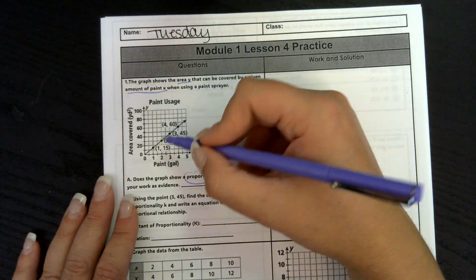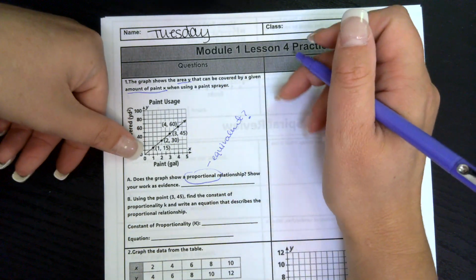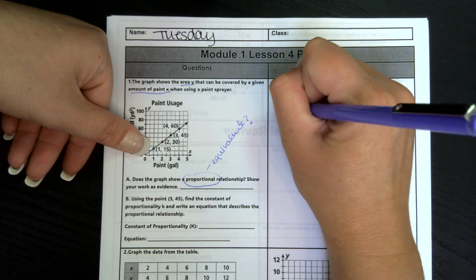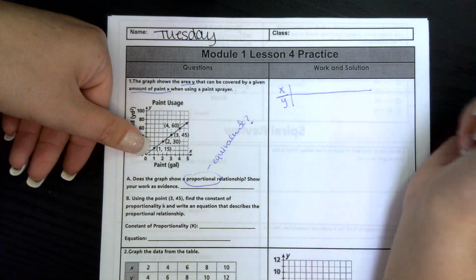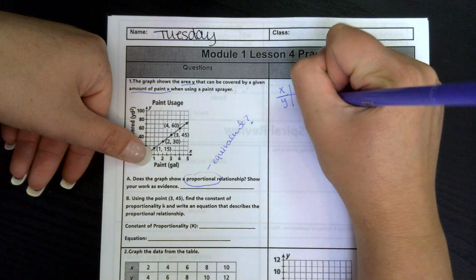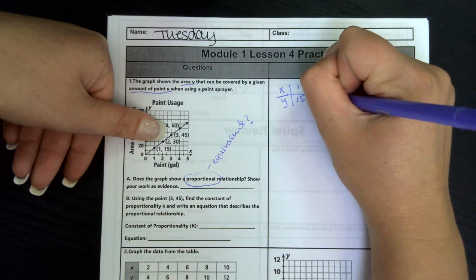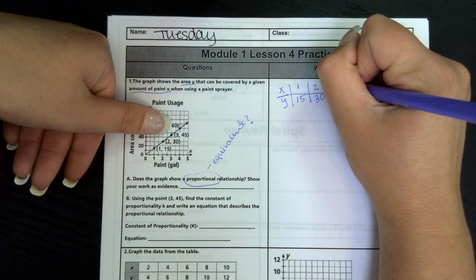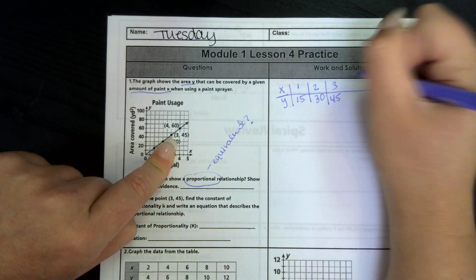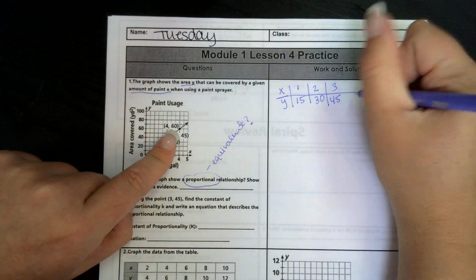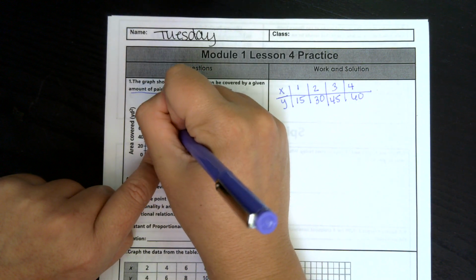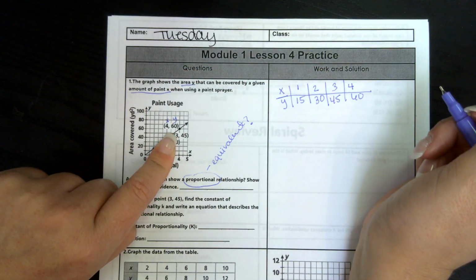So we could almost set this up as an XY table. Remember, all these are ordered pairs, so we have X to Y, and we could set it up as a table. And so when X is 1, Y is 15. When X is 2, Y is 30. When X is 3, Y is 45. And when X is 4, Y is 60, because you remember in your ordered pair, the first number is X, the second number is Y.